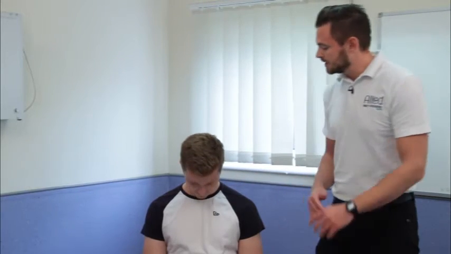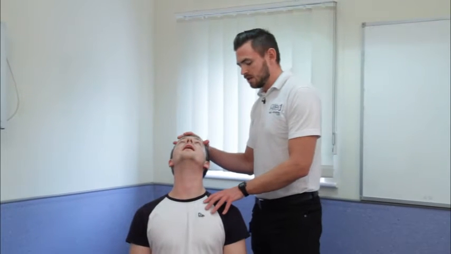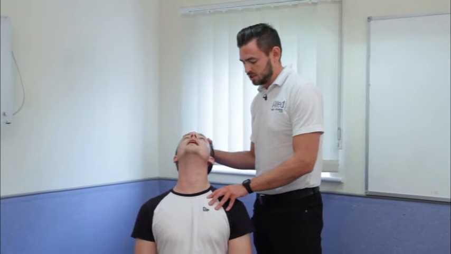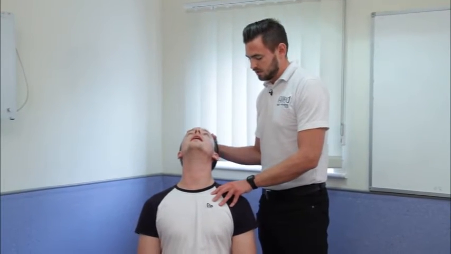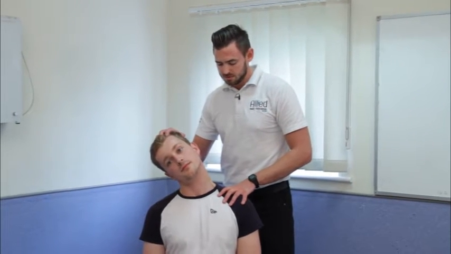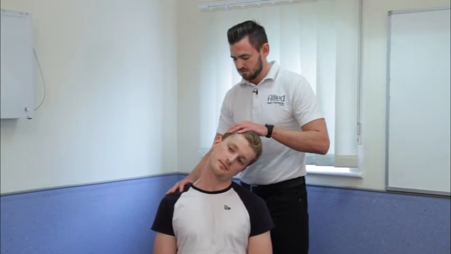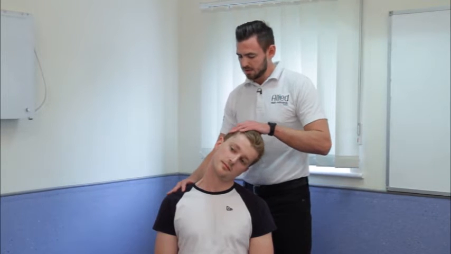Then we're going to get Rob to take his head back and up as far as he can, and we're going to do the same, just apply a little bit of pressure, and see if it changes the symptoms at all. And then come back up, and then we're going to get him to go right ear to right shoulder. So we're looking for range of movement, but also for that change of the symptoms. And then the other way for me. Good, and back to the middle.